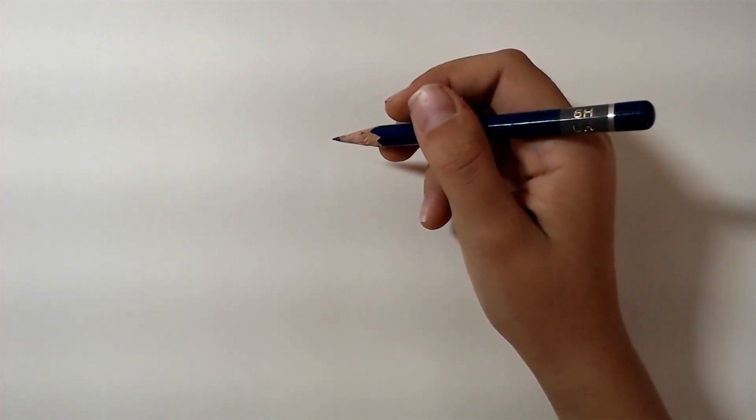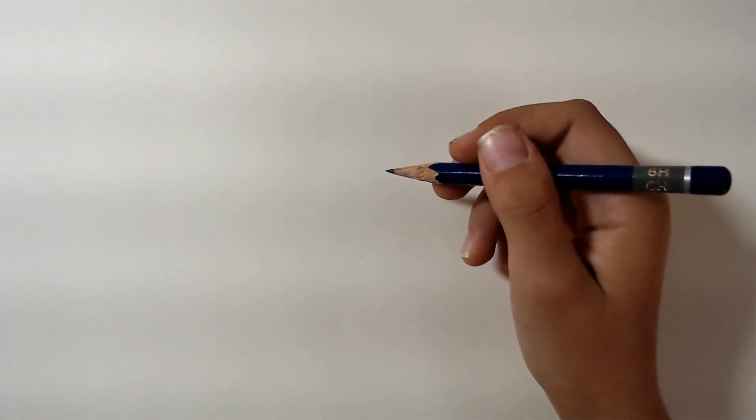Hi everybody! Today I'm going to show you how to draw a cute cartoon hamster step by step. To begin with, I'm going to take a 6H pencil, or whichever pencil you have. It can be just a regular pencil.